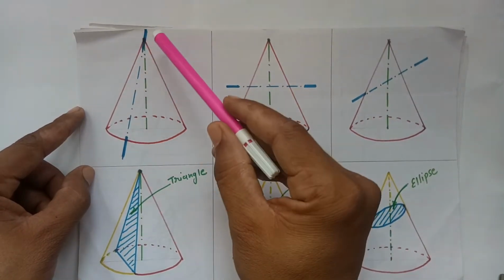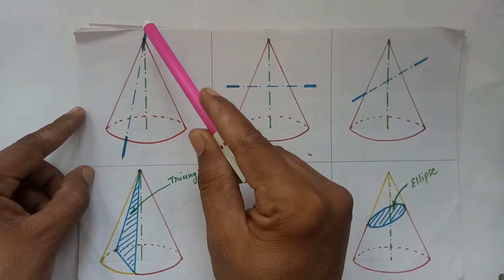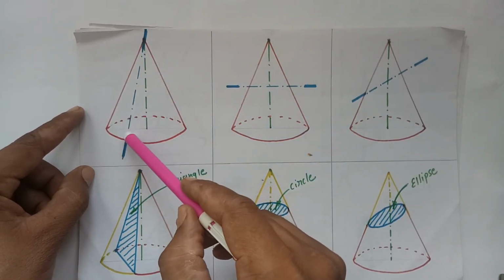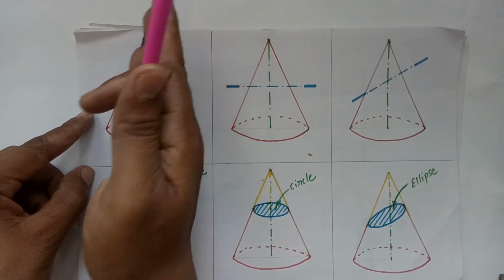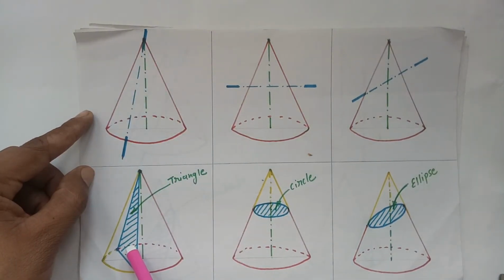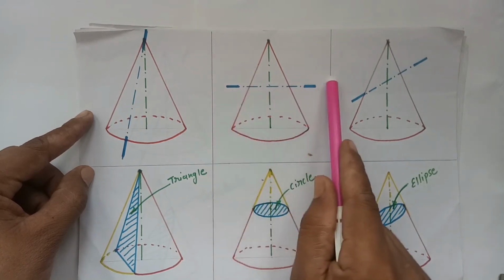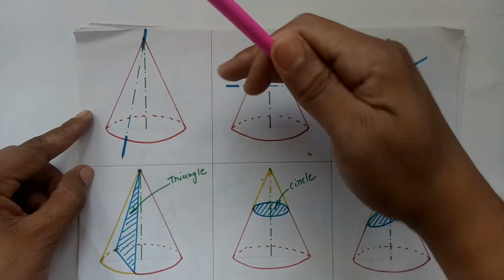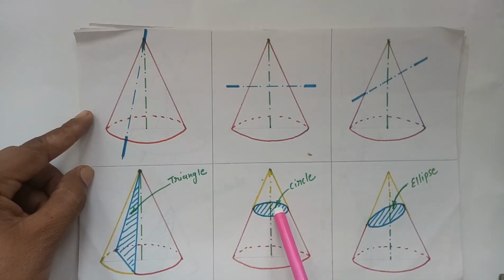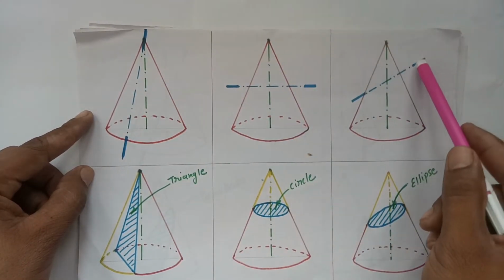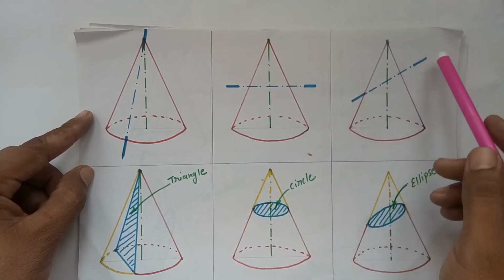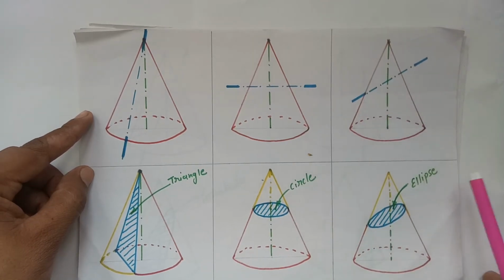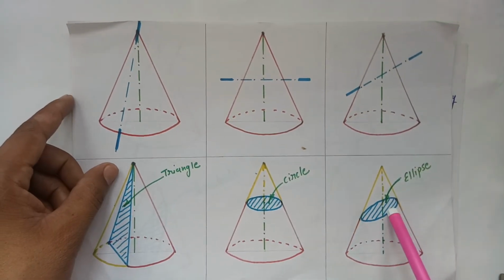If the cone is cut by a cutting plane passing through the apex point, and the cutting plane cuts the base, then the curve of intersection is a triangle. If the cutting plane is parallel to the base of the cone, then the curve of intersection will be a circle. If the cutting plane is inclined to the axis and cuts all the generators of the cone, then the curve of intersection will be an ellipse.